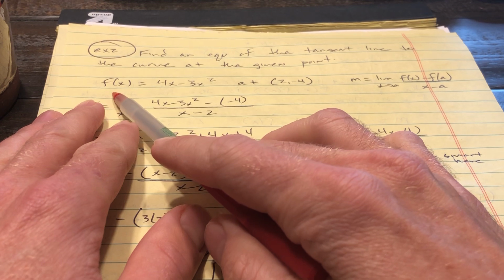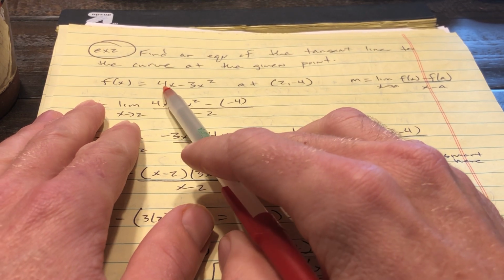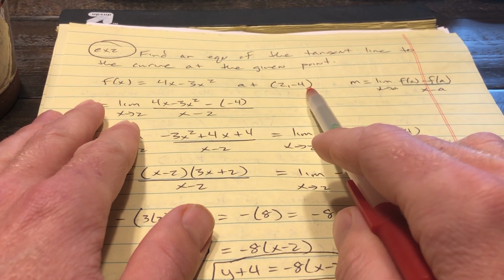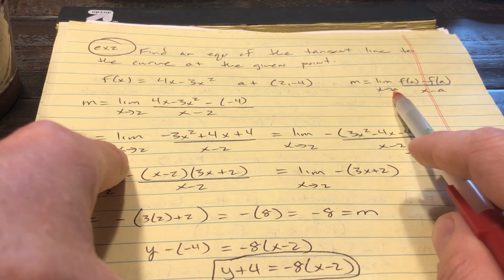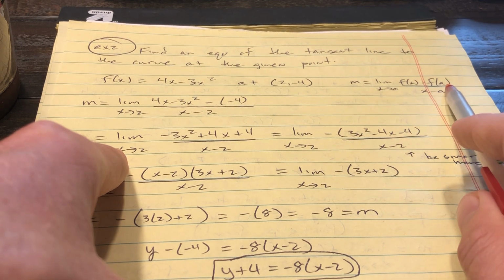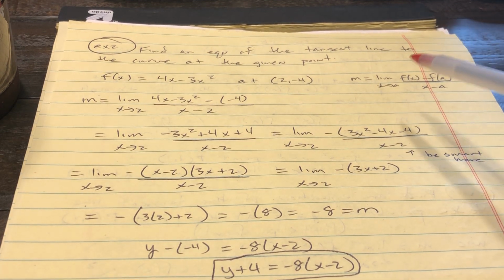Here's the curve. Again, pause this whenever you need to. F of x is equal to 4x minus 3x squared. That's the curve. And the point is (2, -4). Again, we are using this slope formula. The limit as x approaches a of f of x minus f of a all over x minus a. That is what we're using.